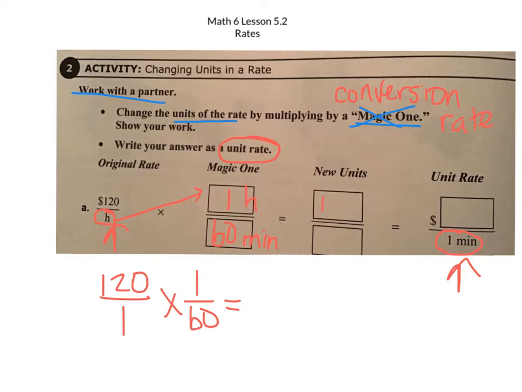So you see that becomes 120 over 60. Okay, and then when you have these hours across from each other like this, they cancel. So this becomes dollars here, and this becomes minutes here. Which is why when we reduce this, it becomes 1, because you're going to say, well, how can I reduce 120 over 60?